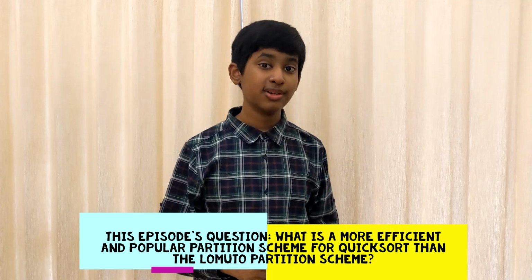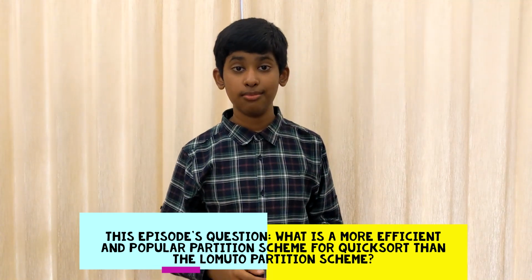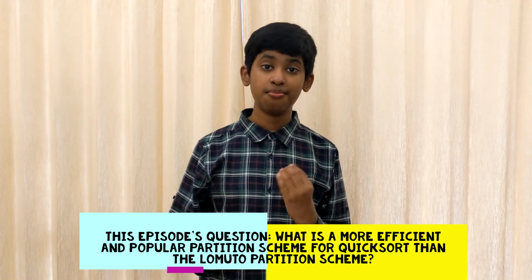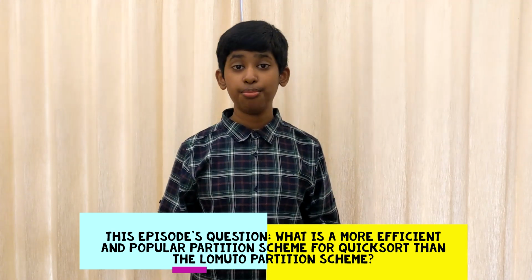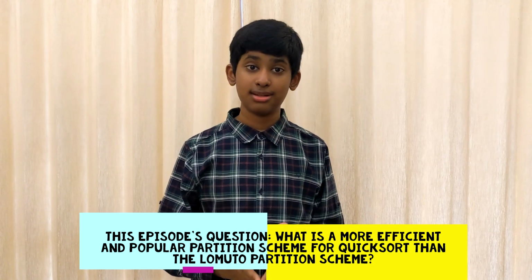Before I leave you, let me leave you with this one quiz question about Quicksort. We learned the Lomuto partition scheme over the past two episodes for its simplicity, but what's the more common partition scheme that engineers use for being much faster?